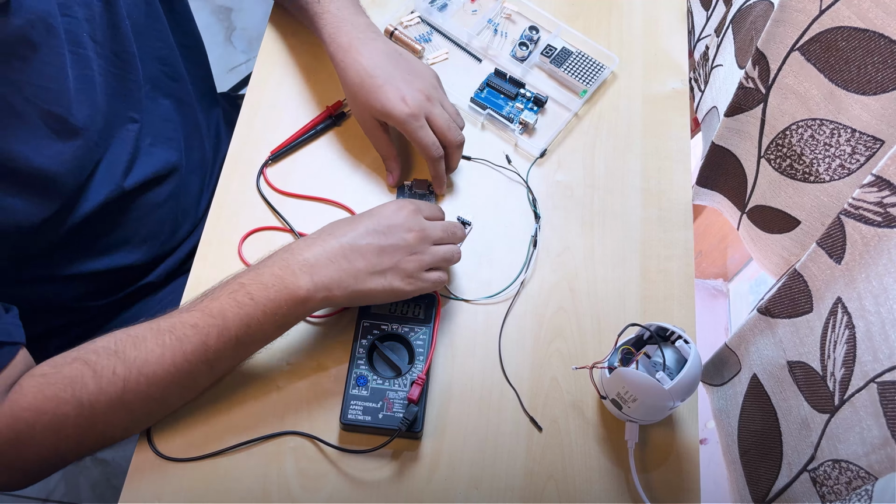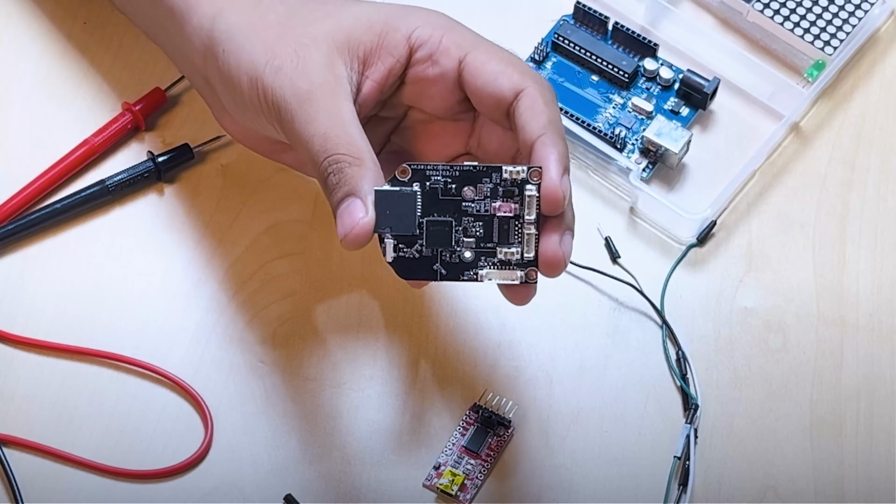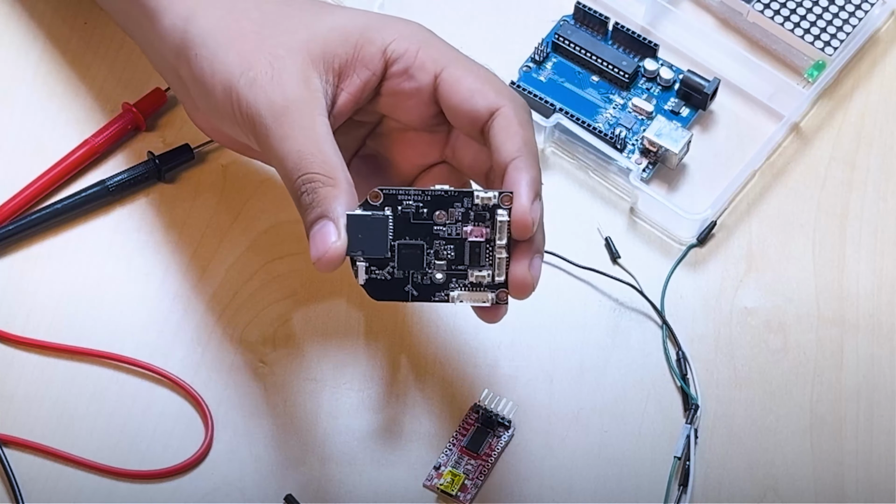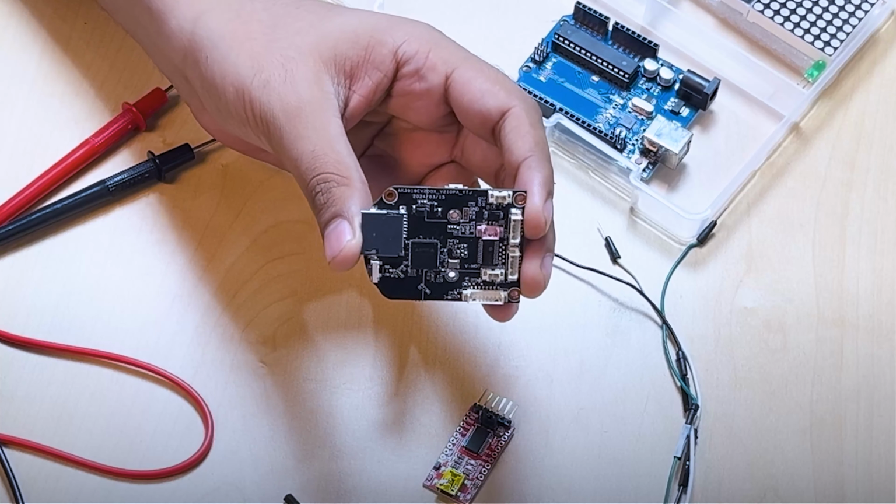Now, this motherboard that I'm using has its UART ports clearly labeled, as you can see in the screen, in 3, 2, 1.